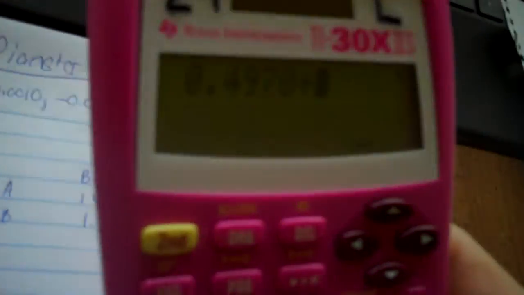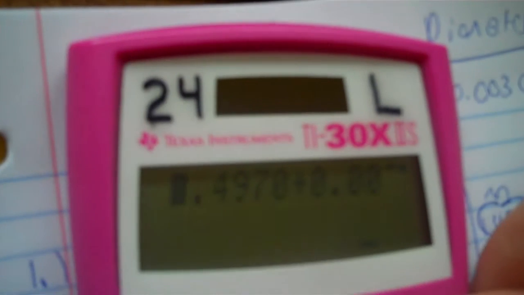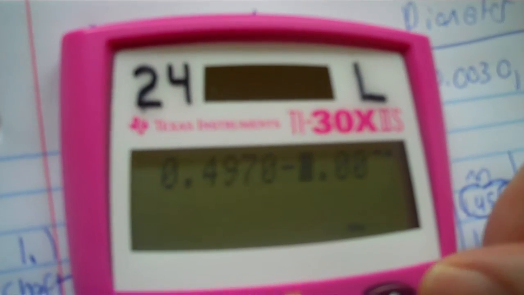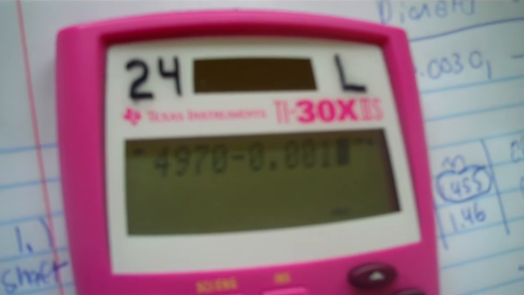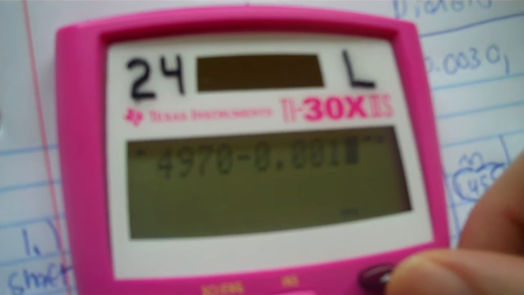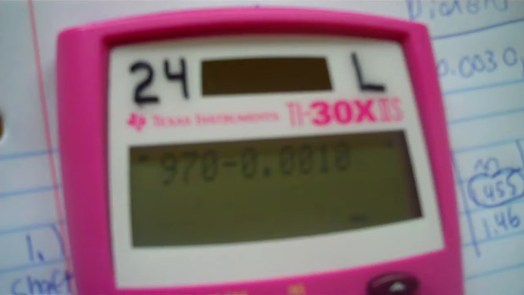All right, 0.4970. I add 0.0030, 0.5. Then I minus 0.0010, 0.496.